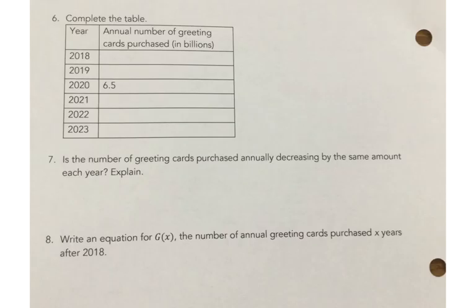6, complete the table. Can you complete the table? Do you need my help to complete the table? Nah, you don't need my help. We've already found this number.